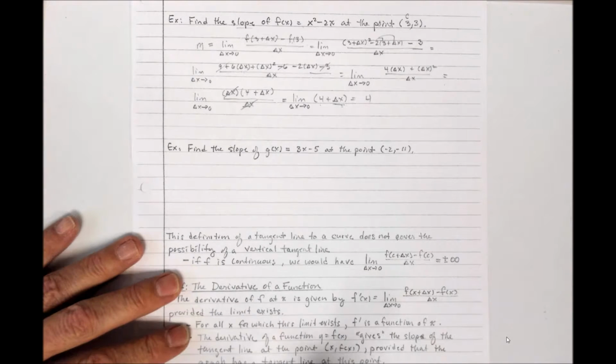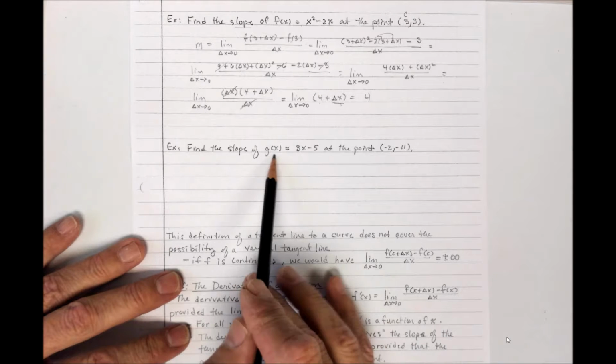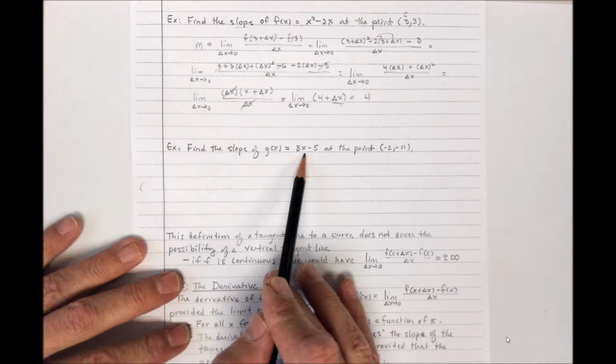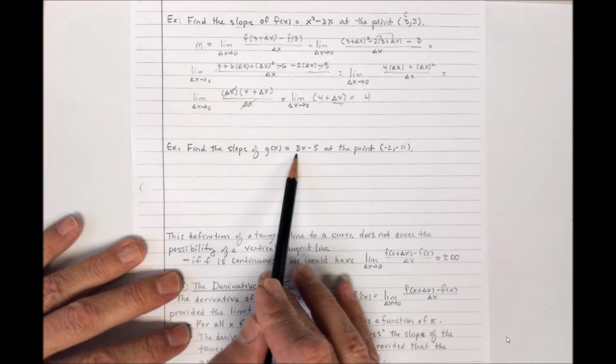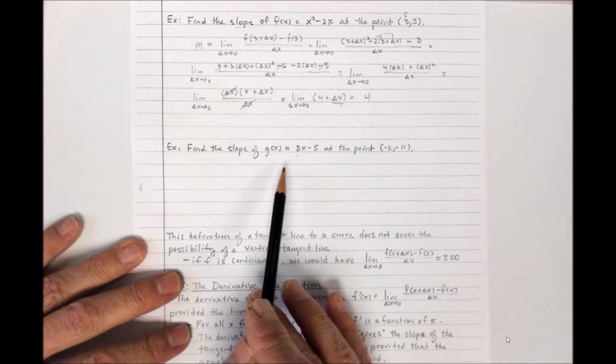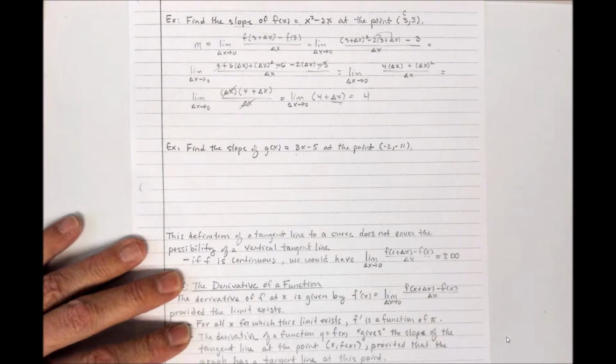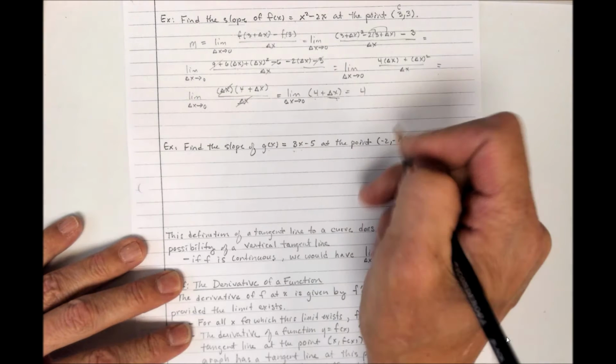This one's a little simpler, and this one should be a little bit more obvious, because my curve here is a line, and the slope of my line, it's already in slope-intercept form, is 3. So it doesn't matter what point on the curve, my slope better be 3, because the tangent line drawn to a line is actually the line itself. It should have slope 3. Let's see if we get that. So this is my C here.